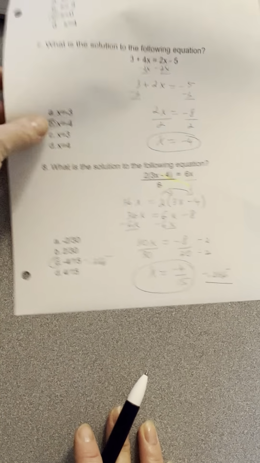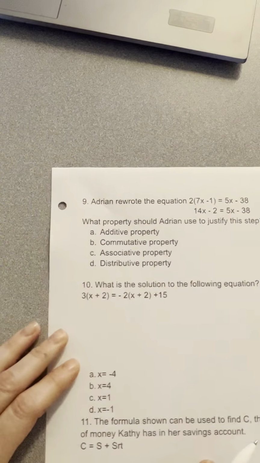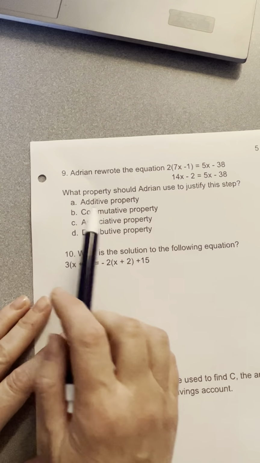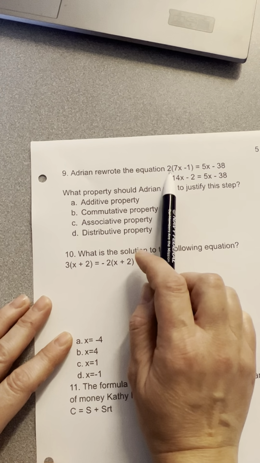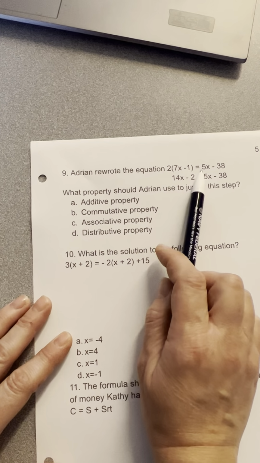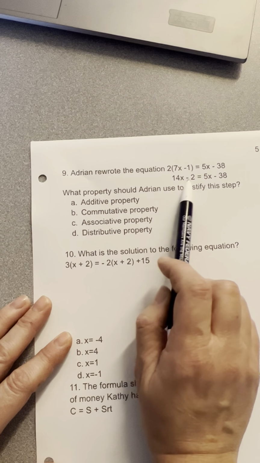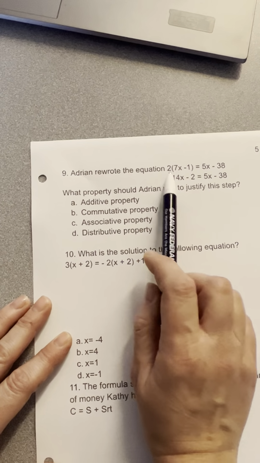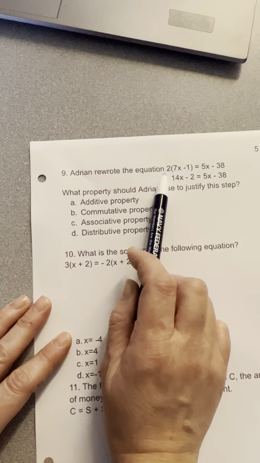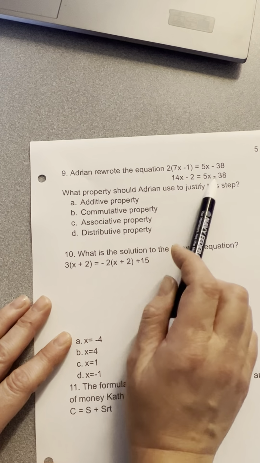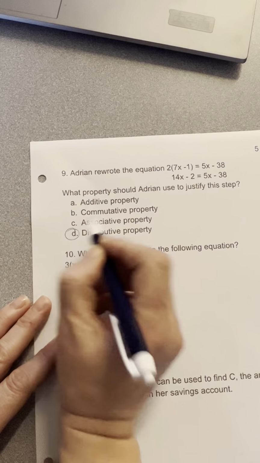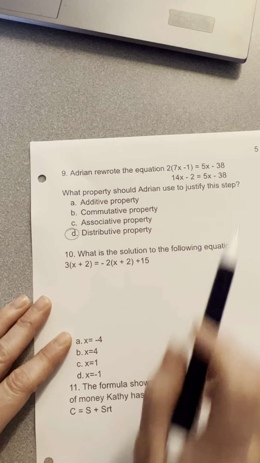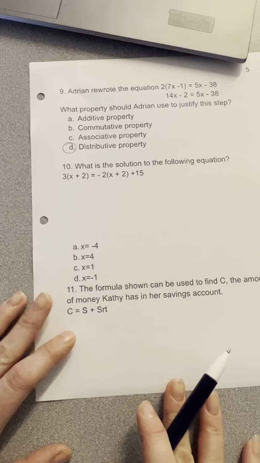All right, number 9. All right, this one's quick, so we'll do this one. Adrian rewrote the equation. So this is the given equation, 2 parentheses 7x minus 1 equals 5x minus 38. Now what this second step shows you is 2 times 7 is 14x and 2 times 1 is negative 2. So what property is this? Distributive, so it would be D. Adrian distributed that too.